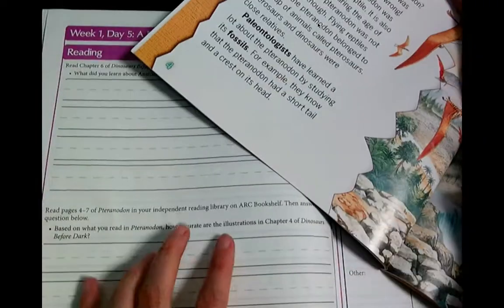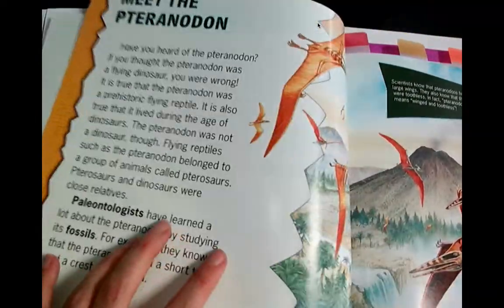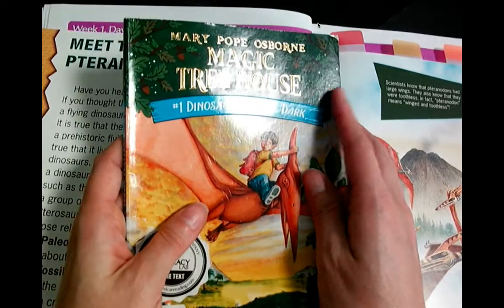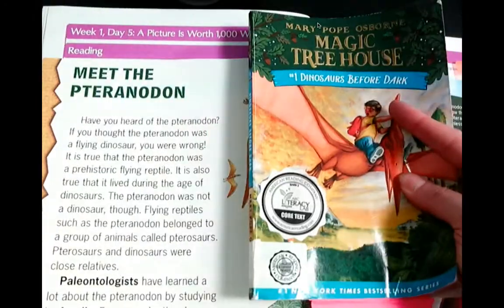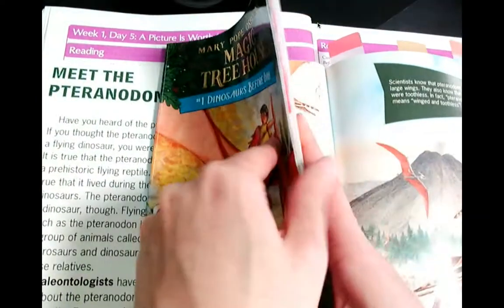Let's look at chapter 4. Because that's what it says here we have to do. We have to look at chapter 4. Let's look at chapter 4. And we're going to compare the illustrations here. Because this shows in this illustration that a pteranodon has a short tail and a crest on its head.